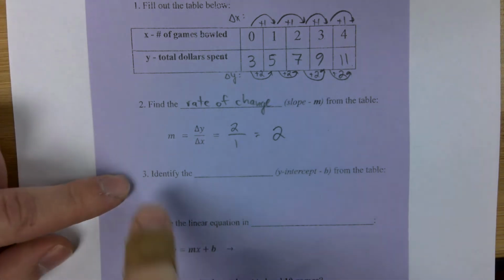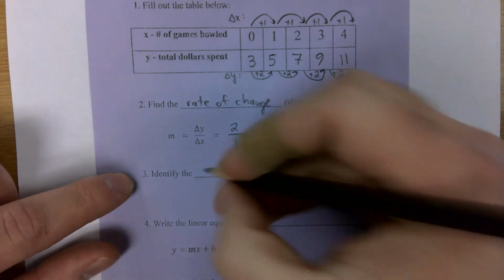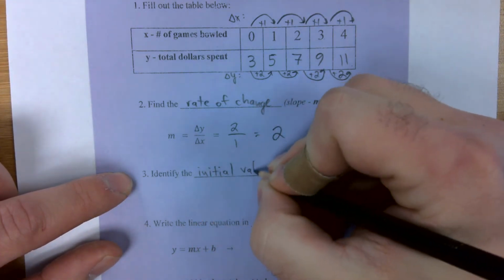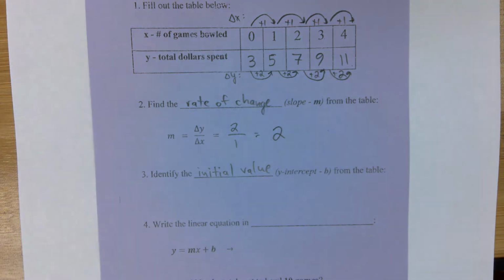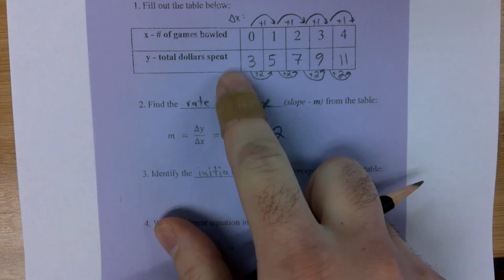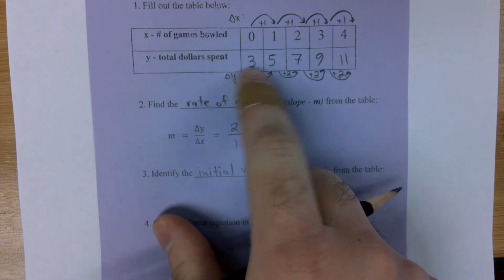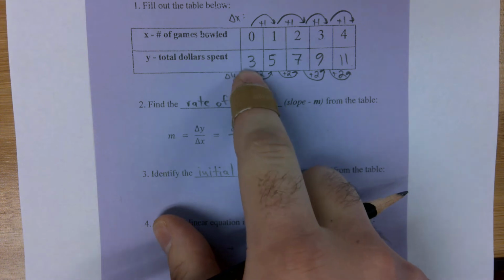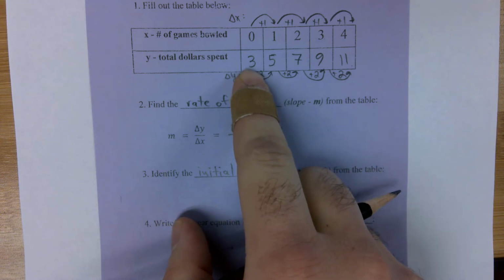Good. So now number 3, we're going to identify the initial value, or the y-intercept of this relationship, from the table. Where is our y-intercept, or our initial value on this table? Total hours spent, exactly. Is it the 3, 5, 7, 9, 11? Which one? We're looking for the 3, right? How do you know that we're going to pick 3, though?